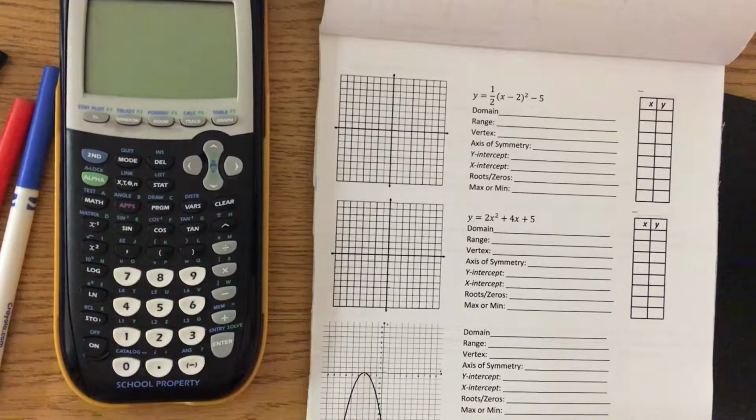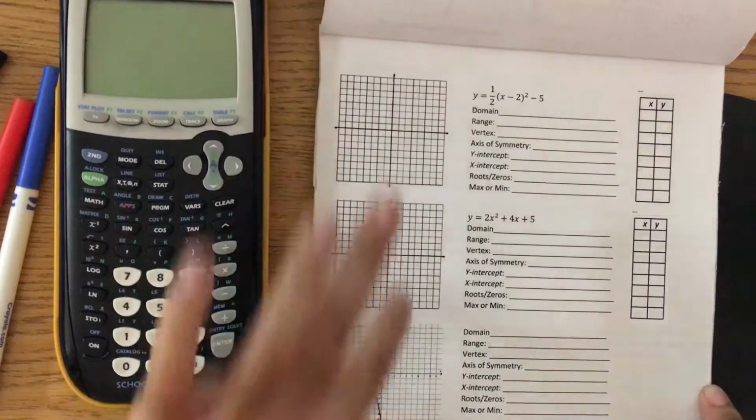Okay, if you're on level, you're going to have another worksheet to do after this. If you're in pre-AP, you're going to have a test to do after you finish this page.